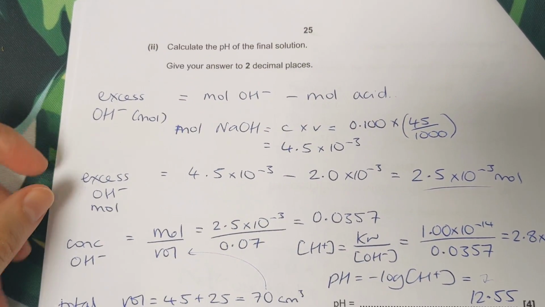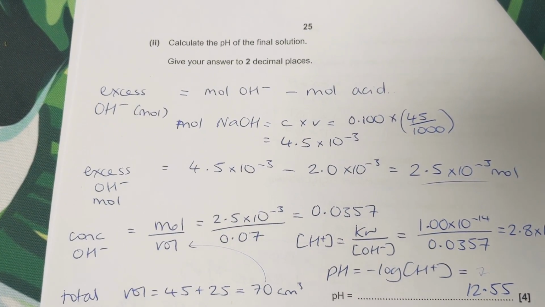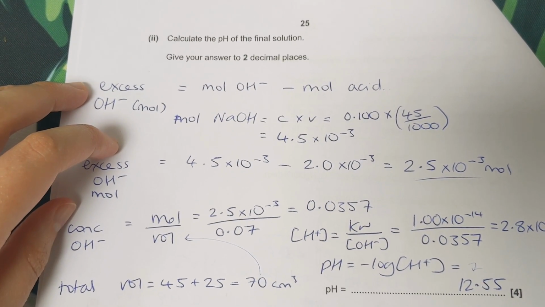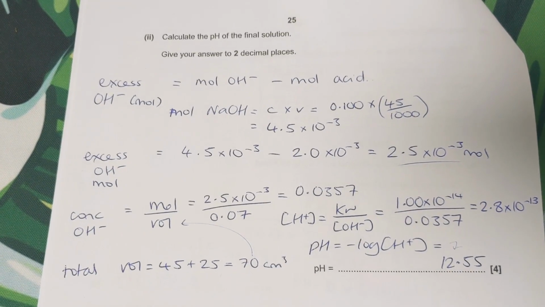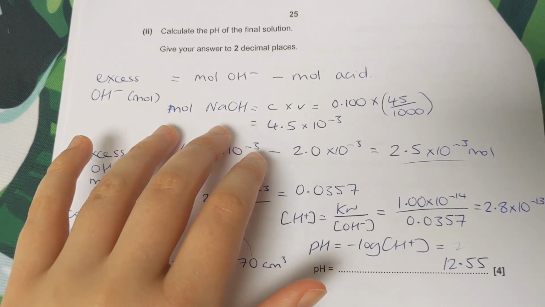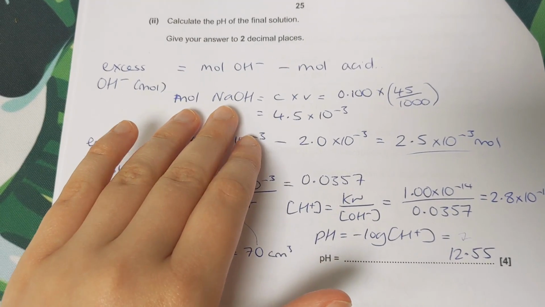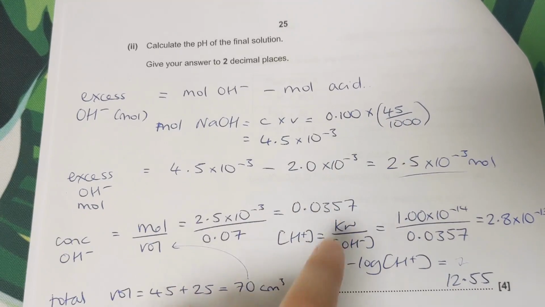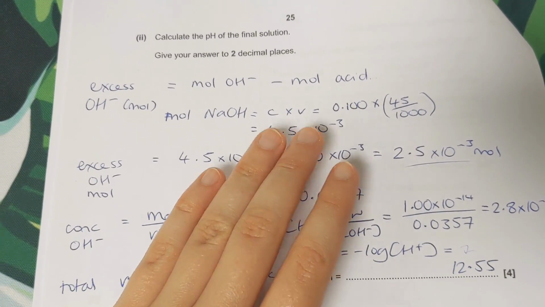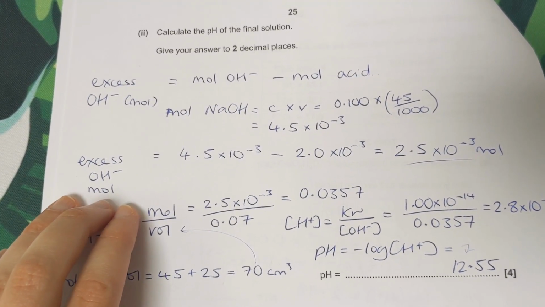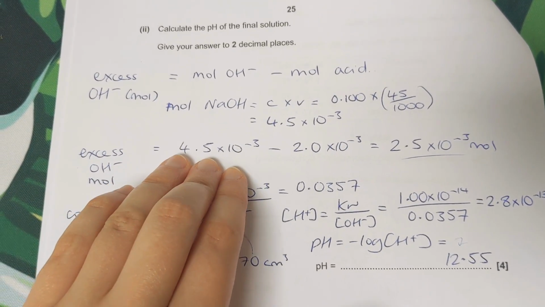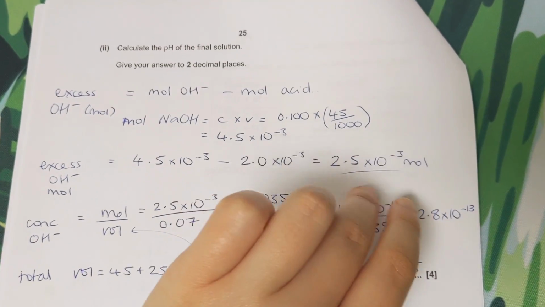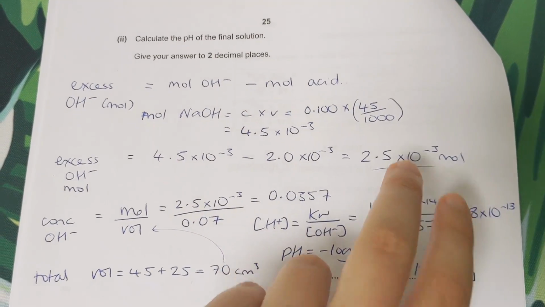This one's still the same question, part 2. Calculate the pH of the final solution. The sodium hydroxide is in excess. That means we need to do the moles of the sodium hydroxide minus the moles of the acid. To get moles of sodium hydroxide, we do concentration times volume, and this information is on the previous page. We get this amount of moles. Then to work out the excess sodium hydroxide, we do the moles of sodium hydroxide minus the moles of the acid to get the moles of sodium hydroxide remaining.